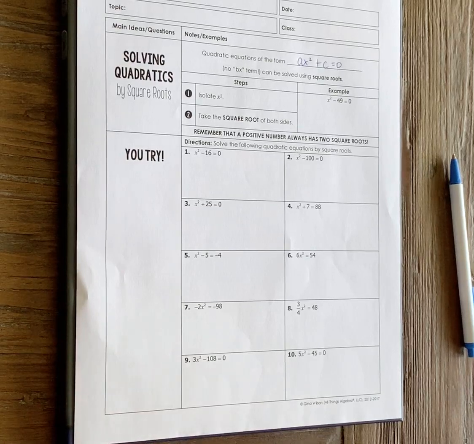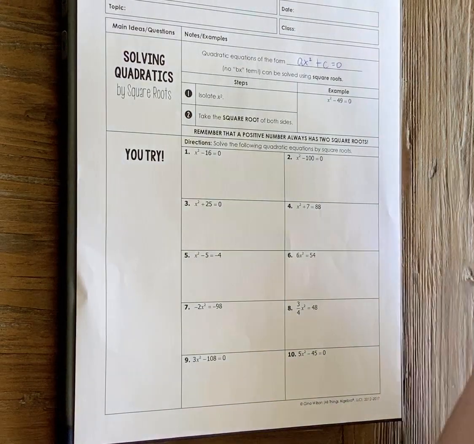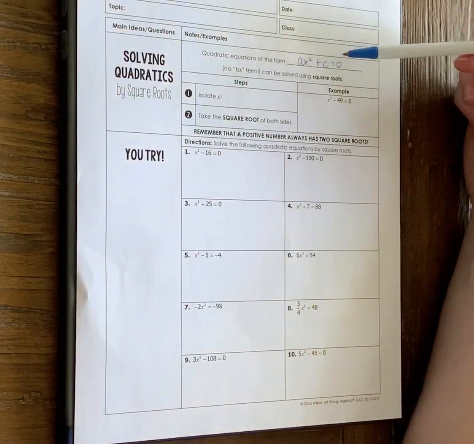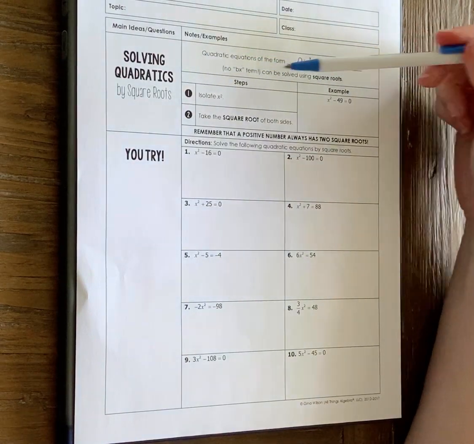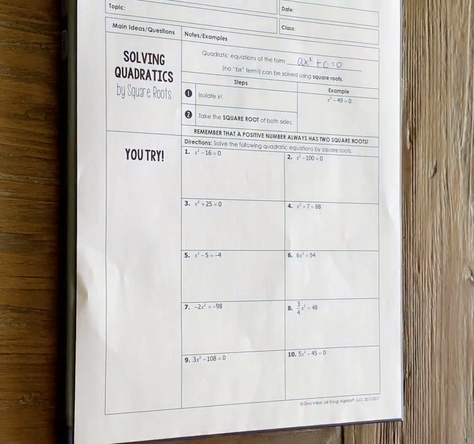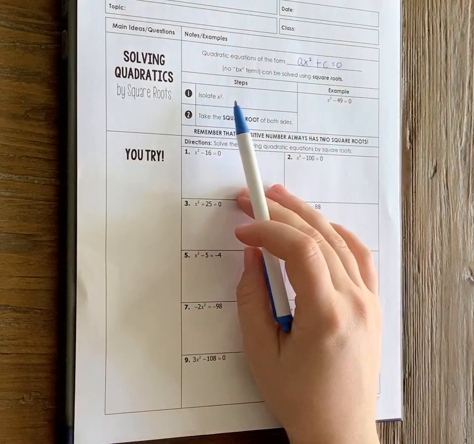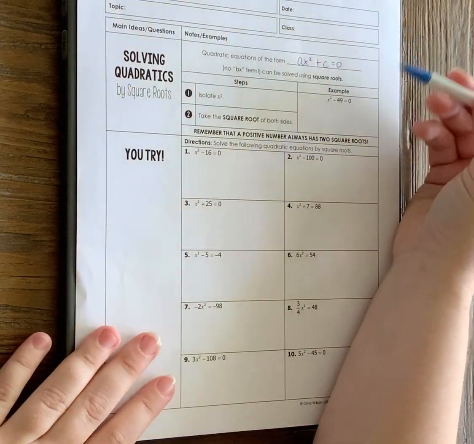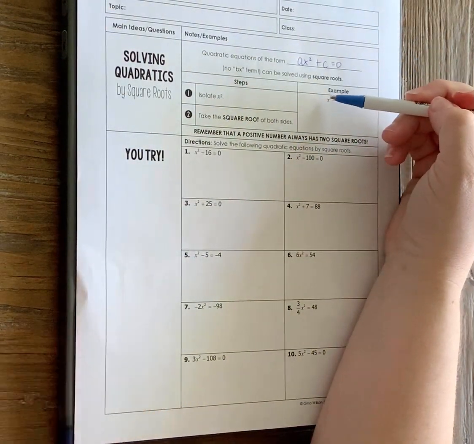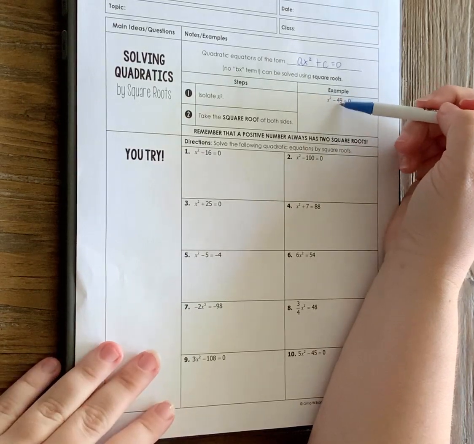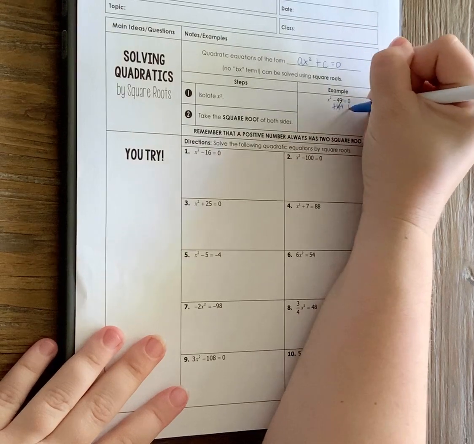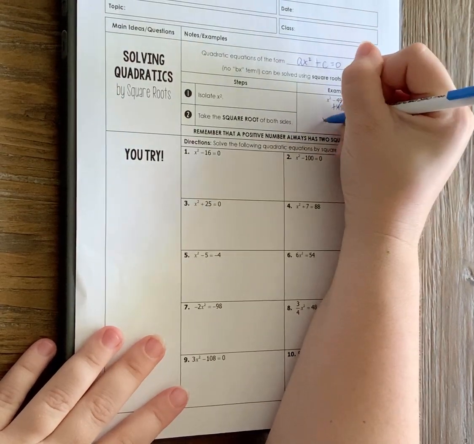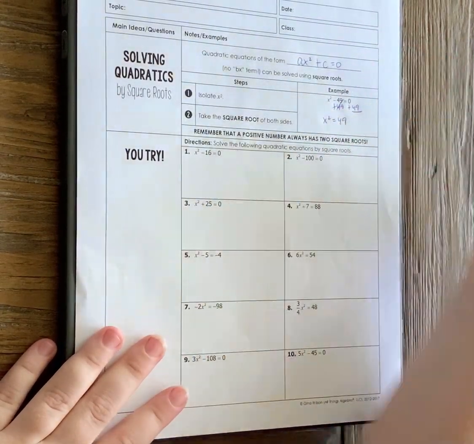All right, this video is over solving quadratics by square roots. Quadratic equations of the form ax squared plus c equals 0, so no bx term, can be solved using square roots. So the first thing that you want to do is isolate the x squared, meaning that you want to get this x squared over on the left-hand side by itself. So how do we move the 49 over? We're going to add it over. So that turns into x squared equals 49.